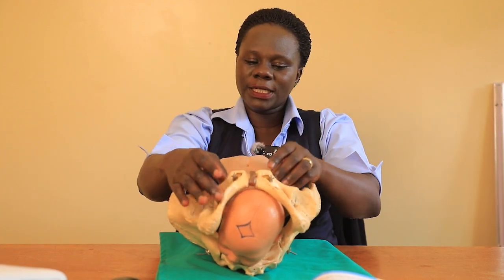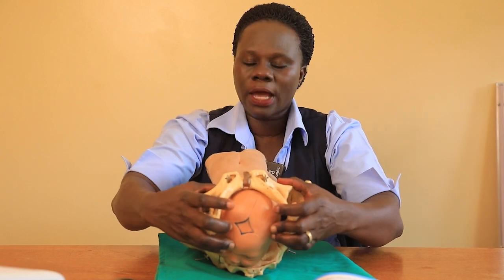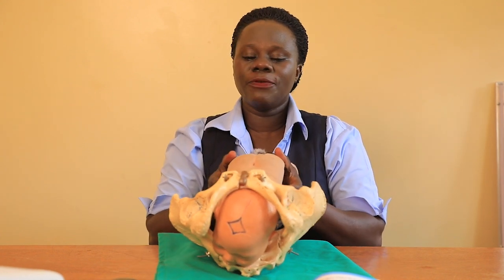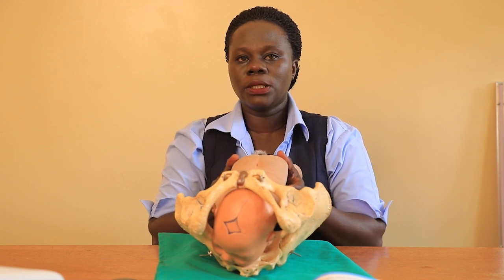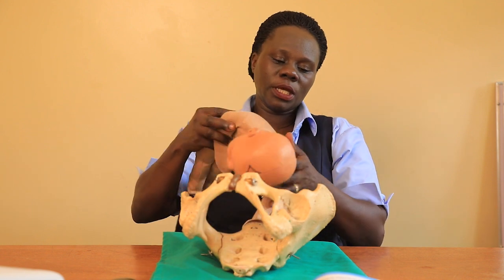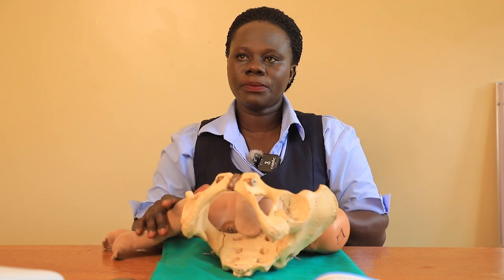If the asynclitism is too severe, then this fetus has to be delivered by cesarean section. That is a platypeloid pelvis.